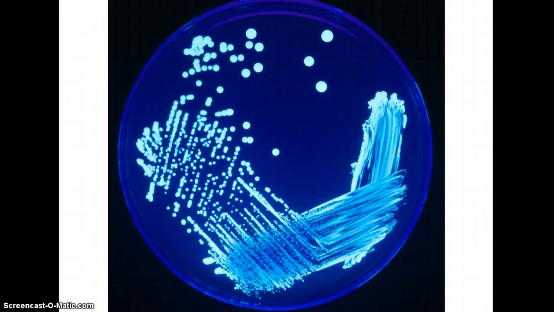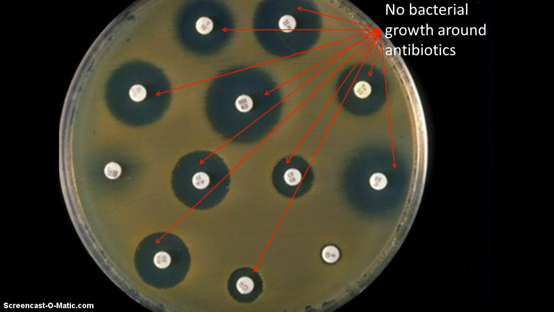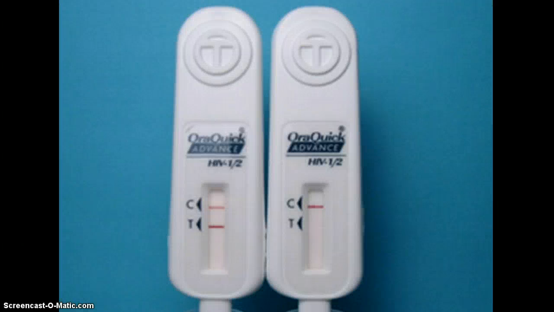However, the culturing process takes time. After bacteria have been isolated, a culture and sensitivity test is performed. Here, various antibiotics are placed on the dish. If the bacteria is sensitive to the antibiotic, it will fail to multiply and kill the bacteria around it.